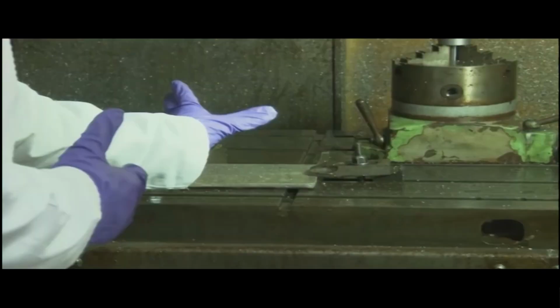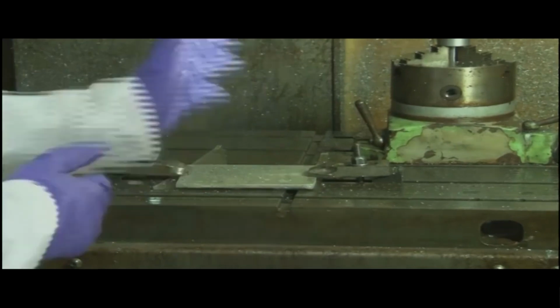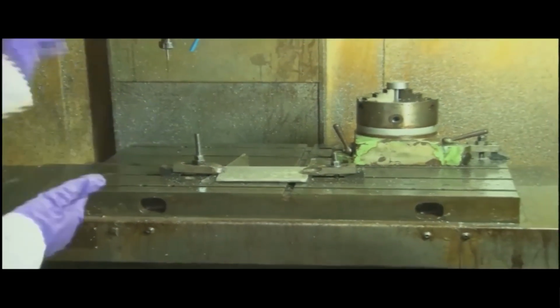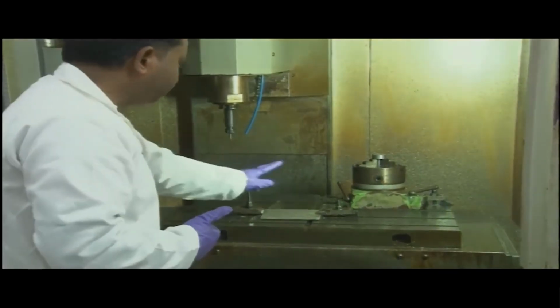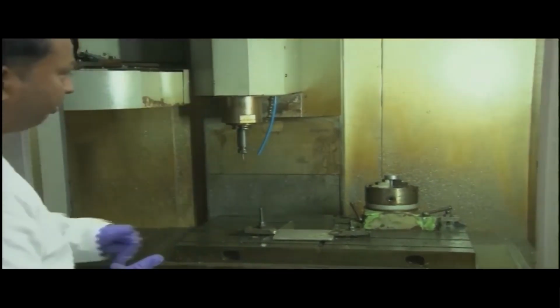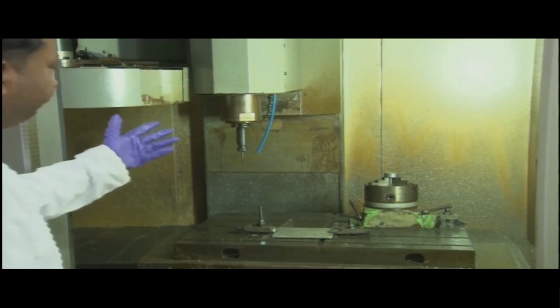We have to mention in our computer system where the job is to be held. So, we have mounted our workpiece here, the tool does not know this, so the reference between the tool and the job has to be set. So, how do we do this?